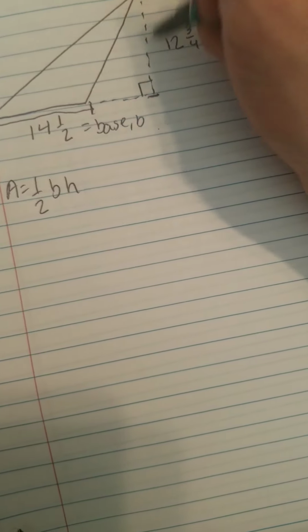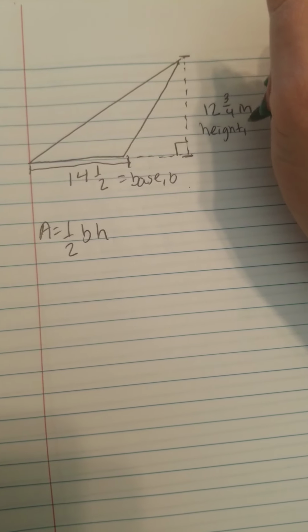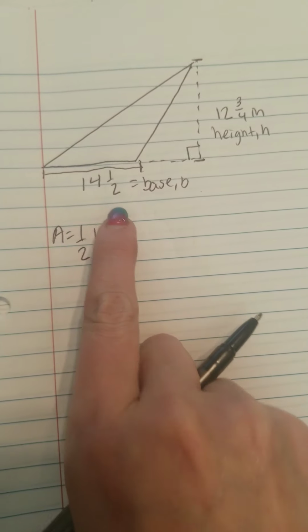The one that goes from the vertical line from the bottom of the figure to the very top of the figure is called your height. That's our H. So all I'm going to do is substitute the B for 14.5 and the H for 12 3/4.